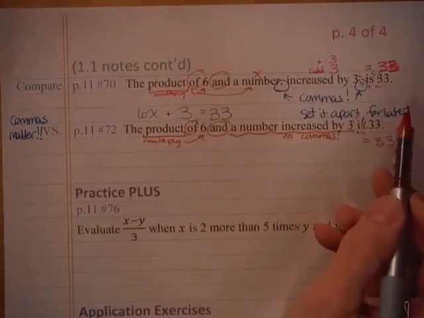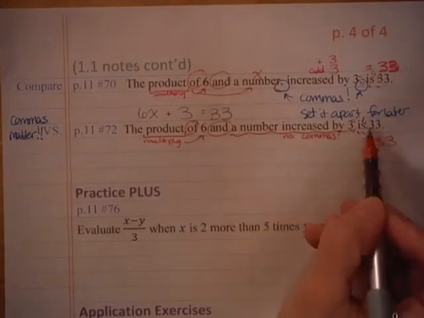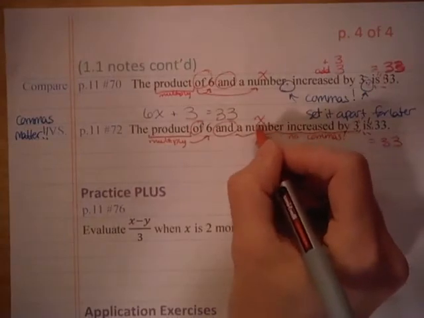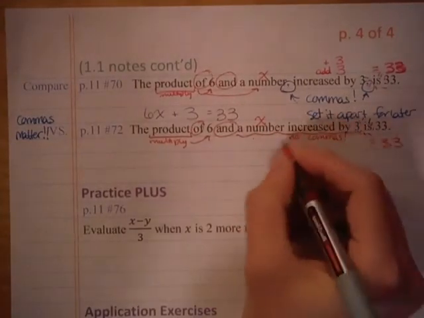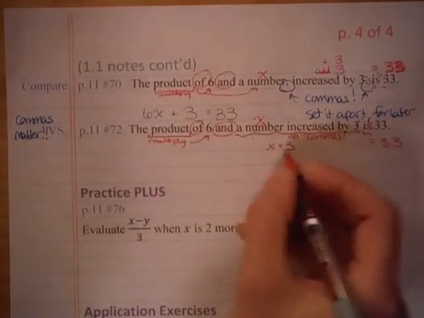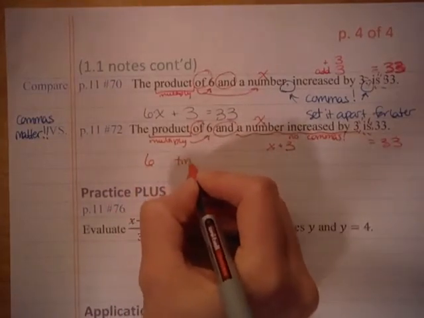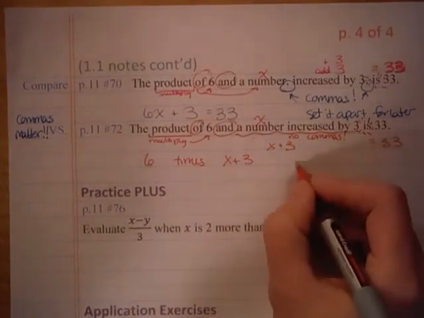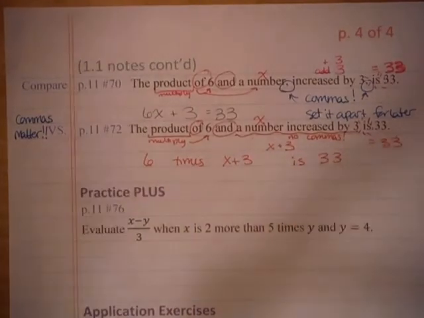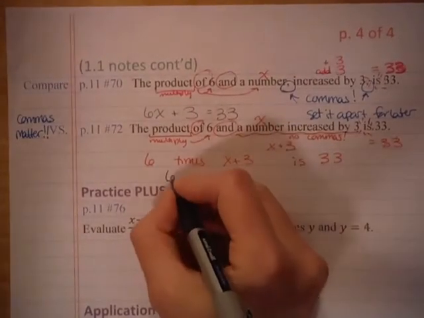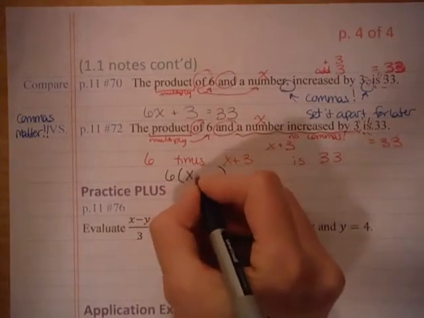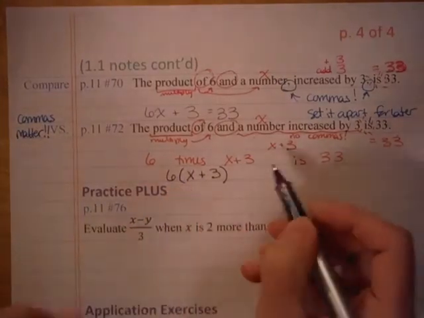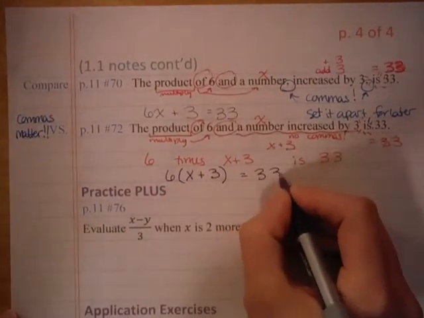The commas don't stop you. You've got an entire thing until is, a number increased by 3. And that number is going to be x. X increased by 3. X plus 3. So we're multiplying 6 times x plus 3, that whole thing, and that is 33. So the translation here, 6 times the entire item, x plus 3, parentheses will help denote that. 6 times the entire x plus 3 is 33.